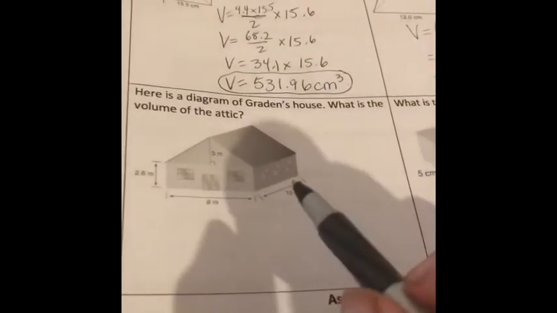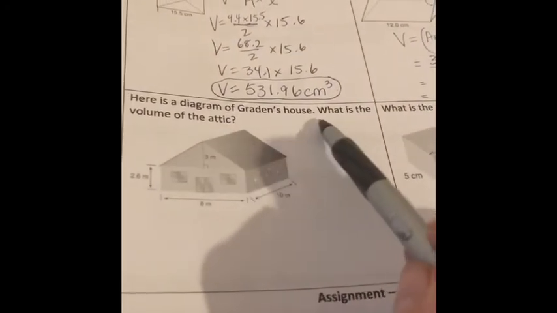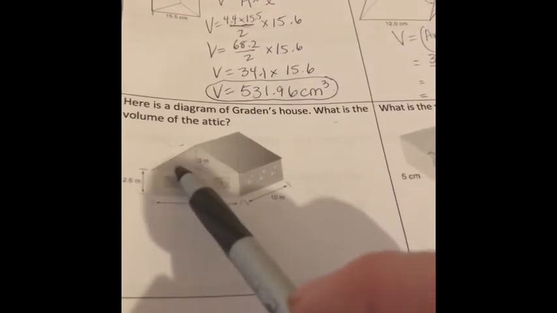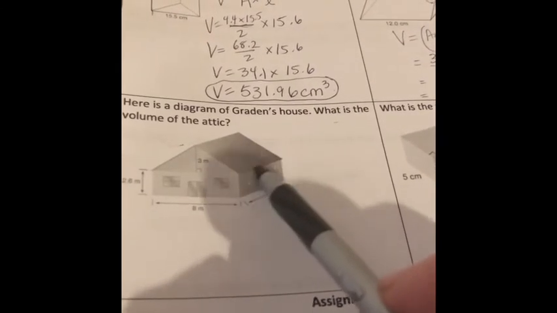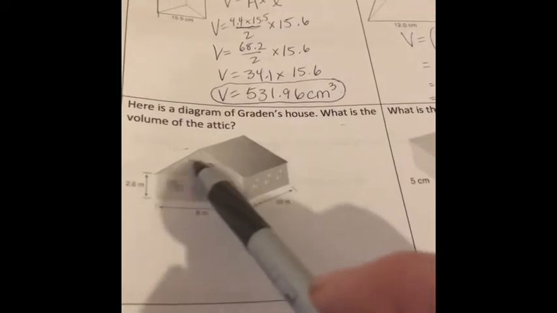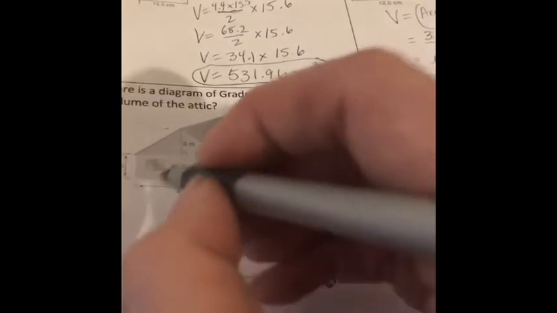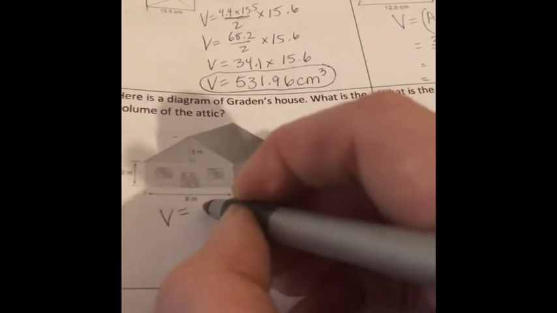That's the answer. Here's a diagram of Graydon's house. What is the volume of the attic? So we're just finding the very top of the house then, just the volume of this top part. So again, the volume is the area of the base.